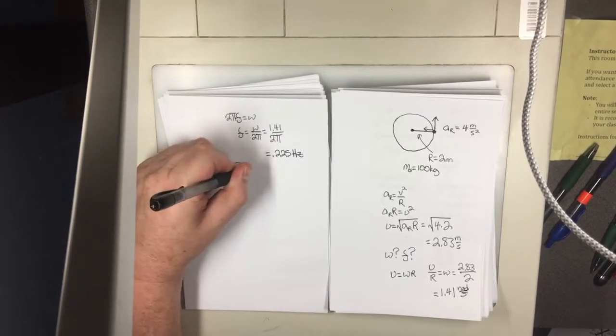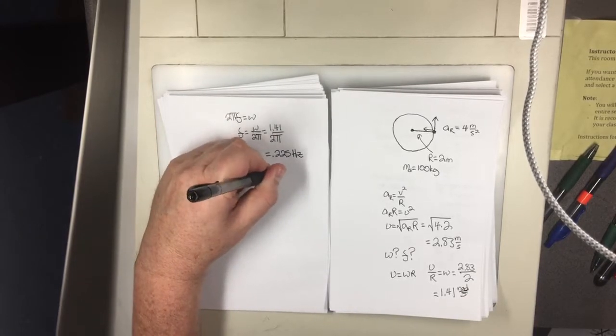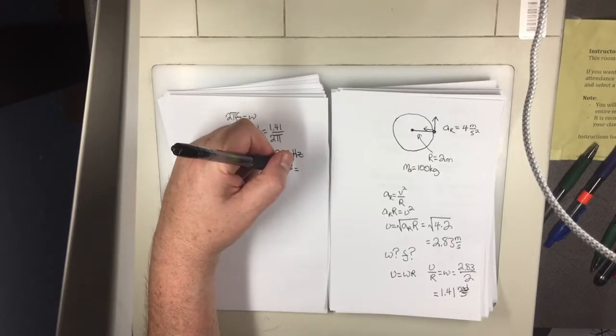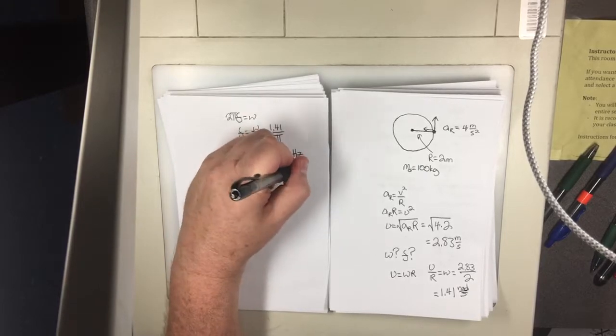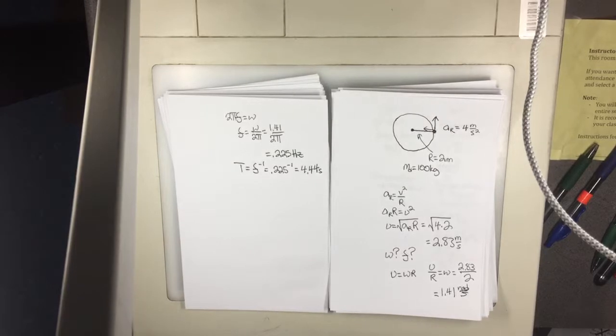And the period of this motion is 4.44 seconds. So this disk is rotating with a period of 4.44 seconds.